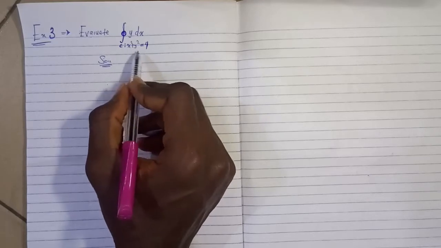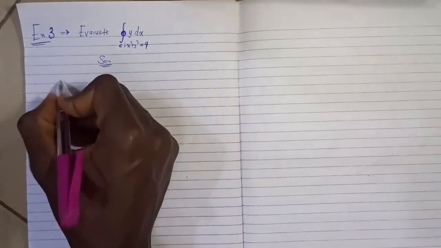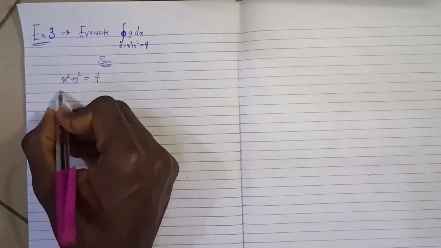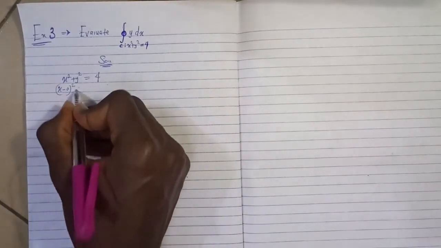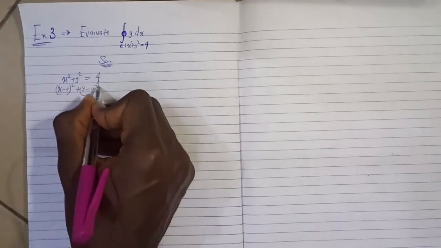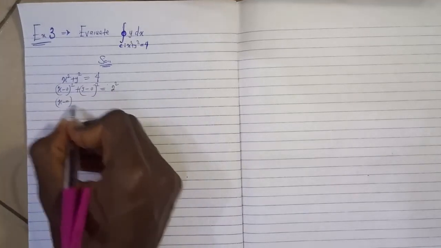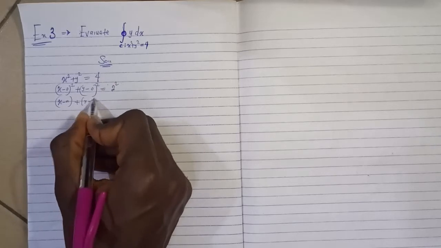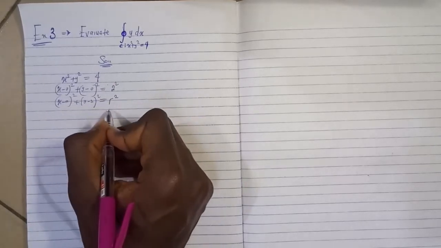It is not stated whether it forms a cycle or not. But looking at this, the equation x squared plus y squared equals 4 is like a general equation of a circle, which is x minus 0 squared plus y minus 0 squared equals 2 squared. And you know the general equation of a circle is x minus a squared plus y minus b squared equals the radius squared. Do you agree with that?